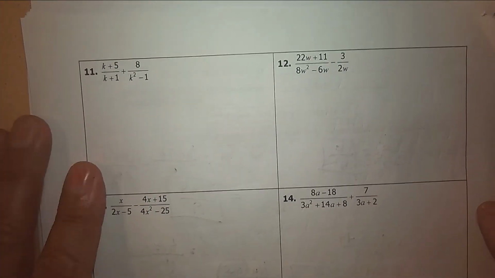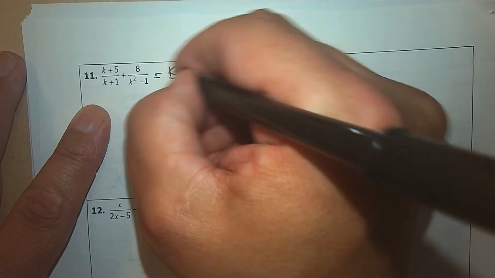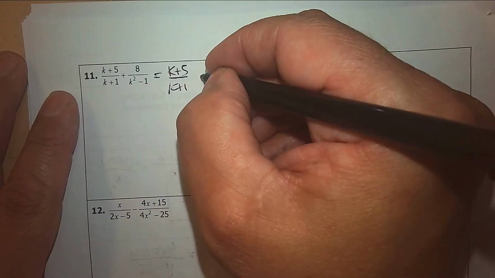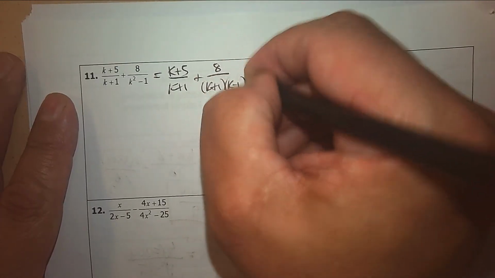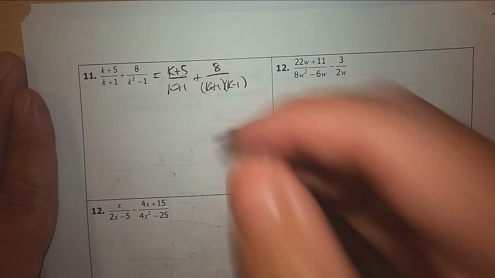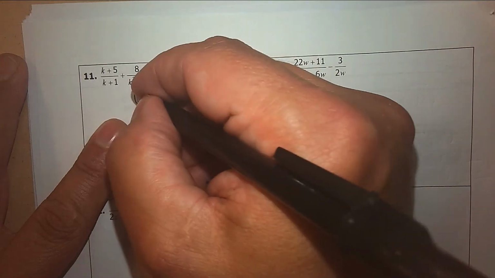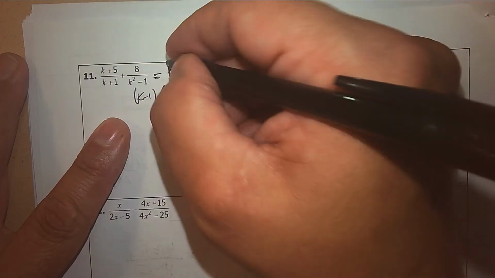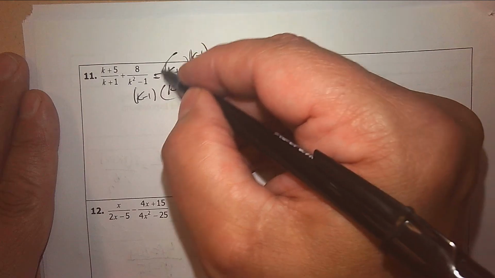The skill to get common denominators. So the first one is prime. The second one, I am going to factor. It's a difference of squares. To make the denominators the same, the first fraction is missing a k subtract 1, top and bottom. Now, we're going to have to FOIL this out.